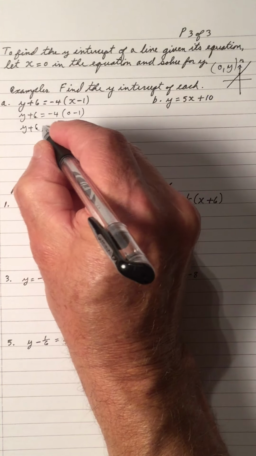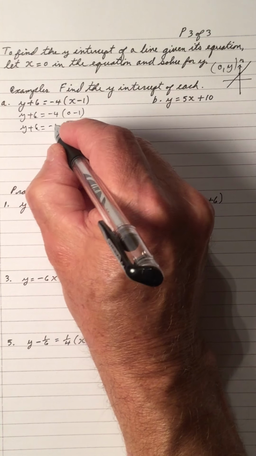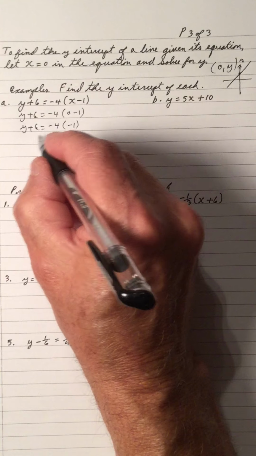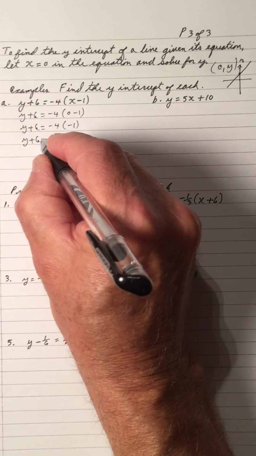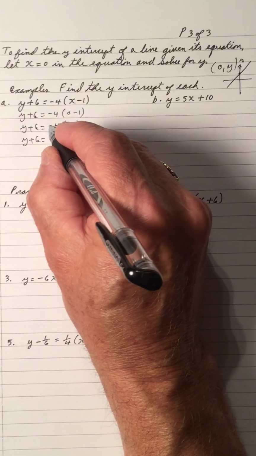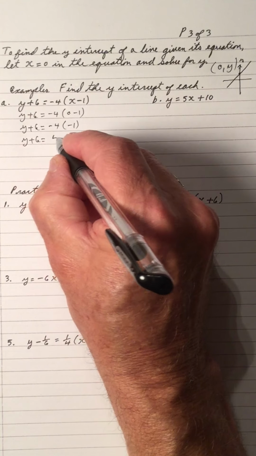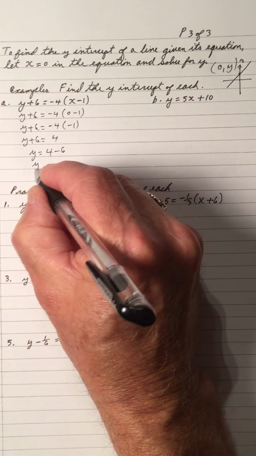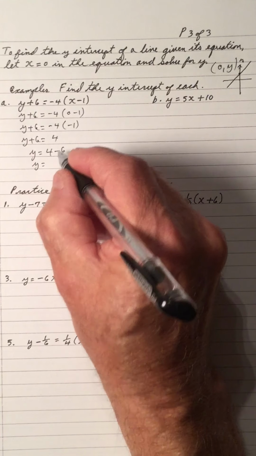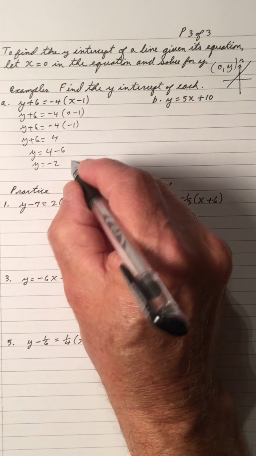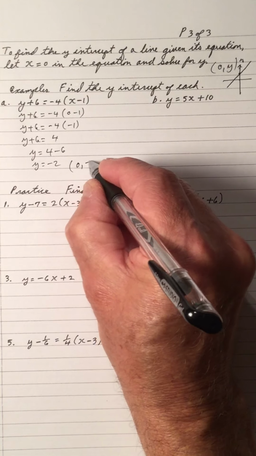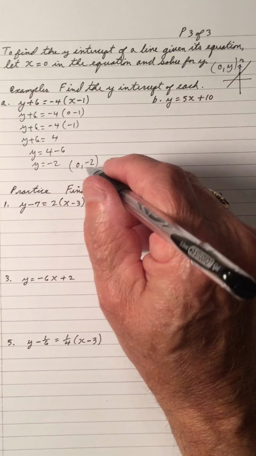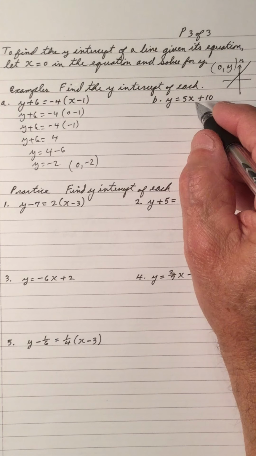So y plus 6. And we always simplify inside of our brackets first by BEDMAS. So 0 subtract 1 is negative 1. Y plus 6 equals. We have to do the multiplication next to give us 4. So y is equal to 4 minus 6. Transposing over gives a negative. So negative 2. So the y-intercept is negative 2. The coordinates of the point are 0, negative 2.